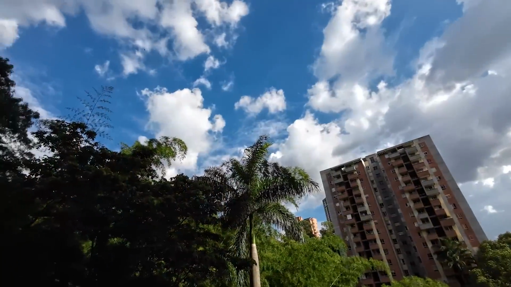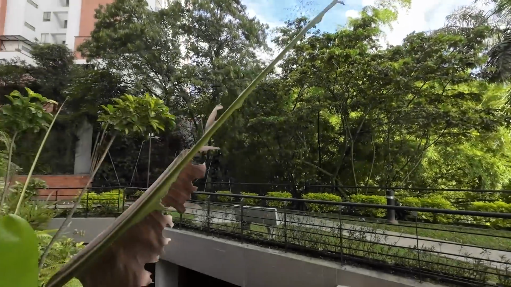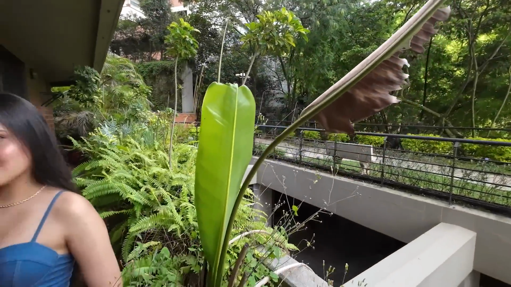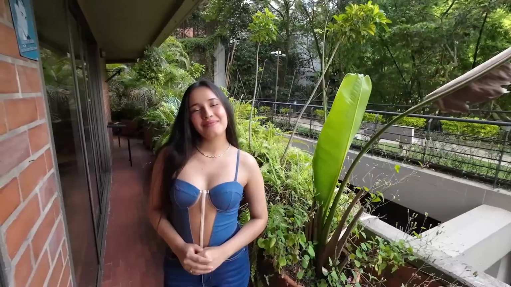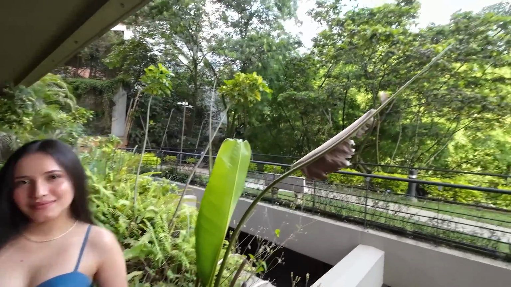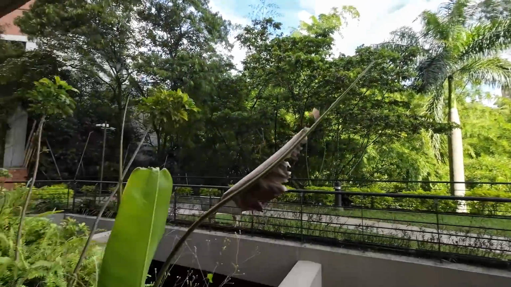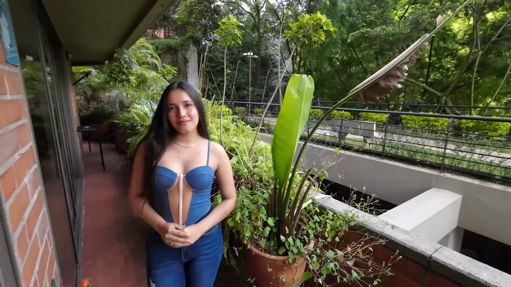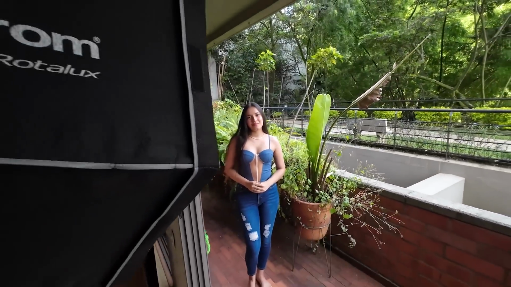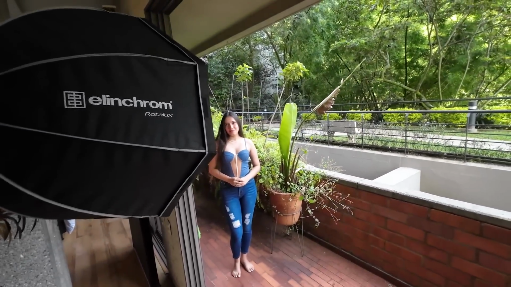We can see we have a really nice sunny day, and outside we've got these great plants. So what we want to do is use that as the background. But because the sun is coming in from this direction, her face is going to be underexposed. So what we're going to need to do is add a flash so we get a nice balanced exposure.